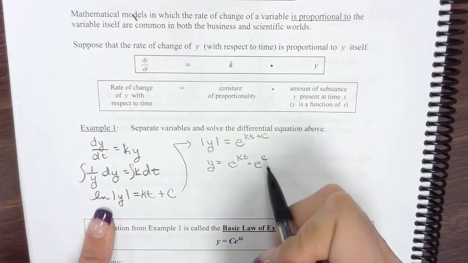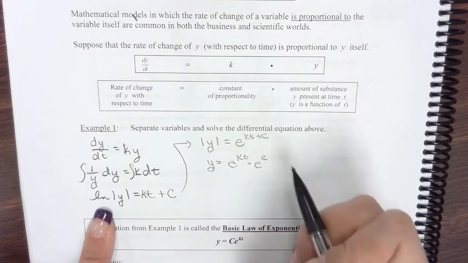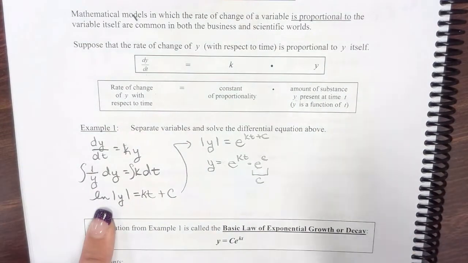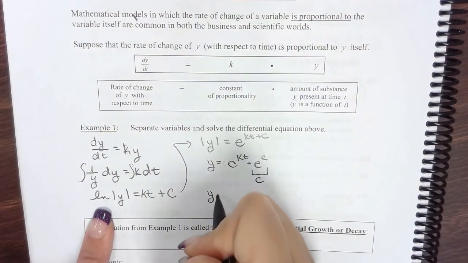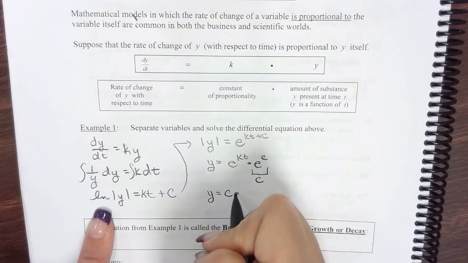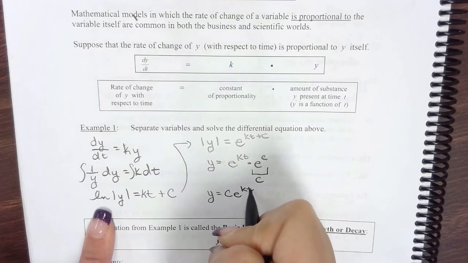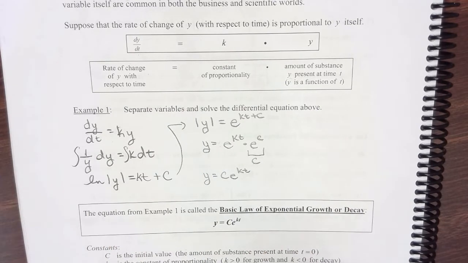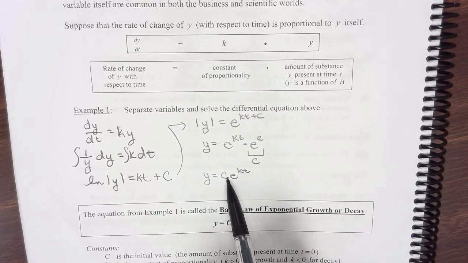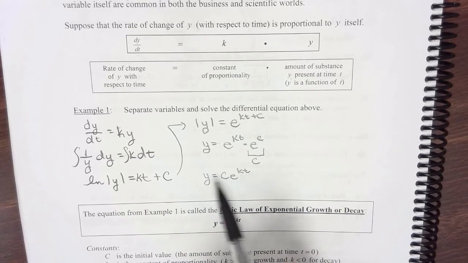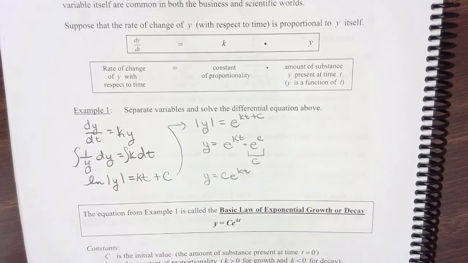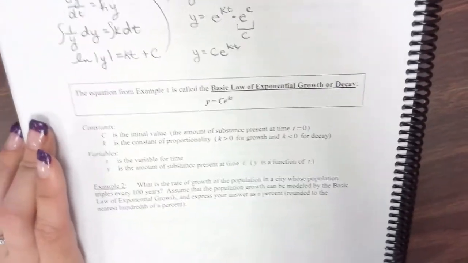C is a constant. E to a constant is just another constant. So I can make this whole term right here the value of c, because it is some constant. So y equals c e to the kt. This is the basic law of exponential growth or decay. C is a constant, k is our proportional constant, and y and t are your variables based on time, and our result. So there are some facts down here you want to go over.